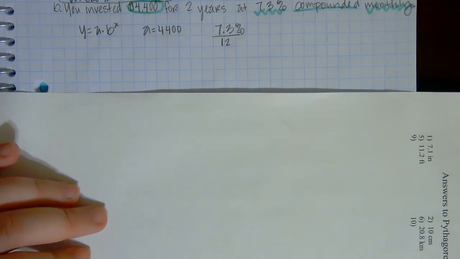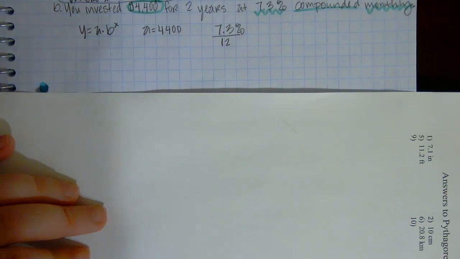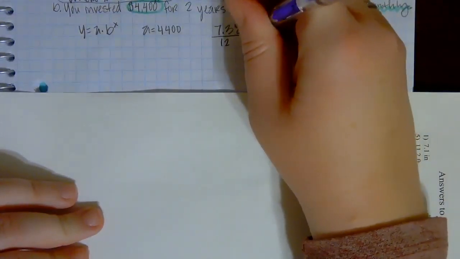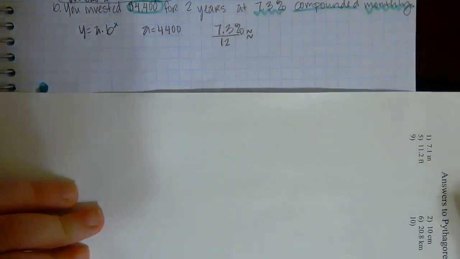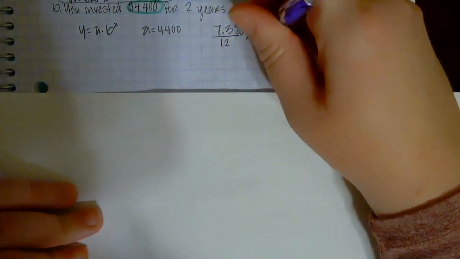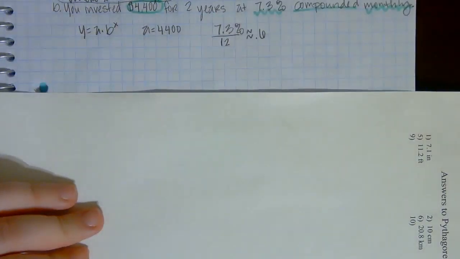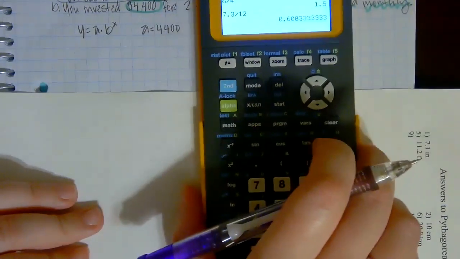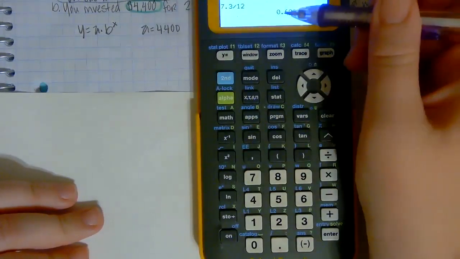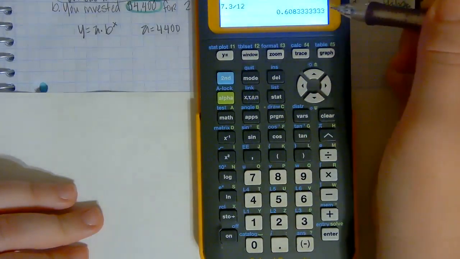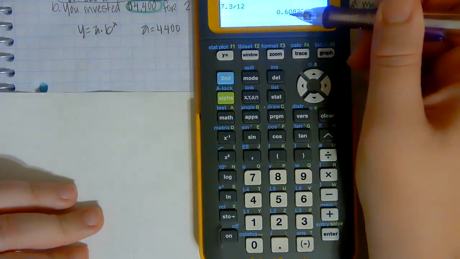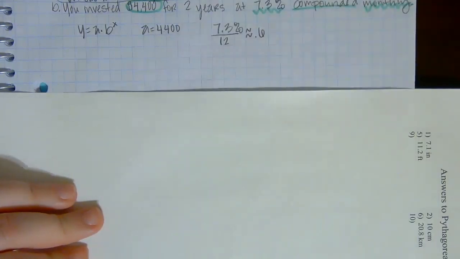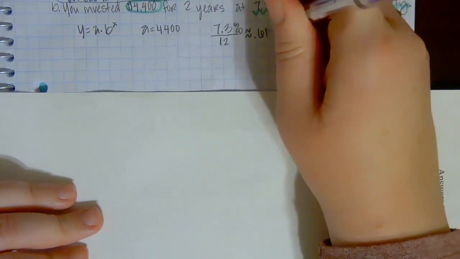Okay, so in my calculator, I'm going to go 7.3 divided by 12, and I get not a perfect number, so I'll just go like this, approximately 0.6, and I'll show you what I got here. So you can see there, it's 0.6083333. I'm just going to use that 8 to round the 0 up to a 1. Okay, so 0.61 approximately.